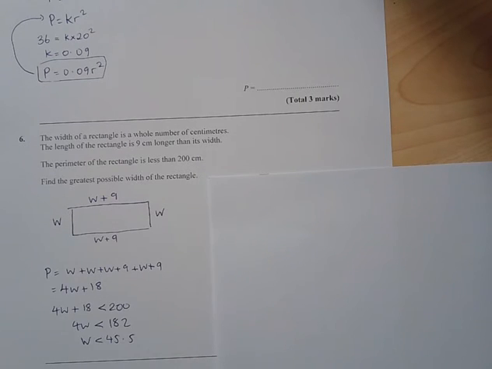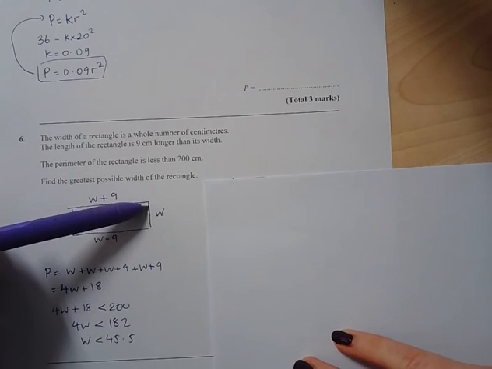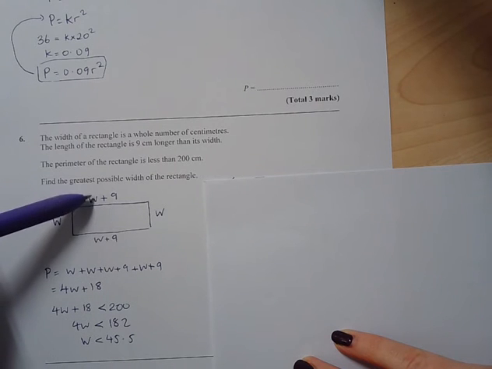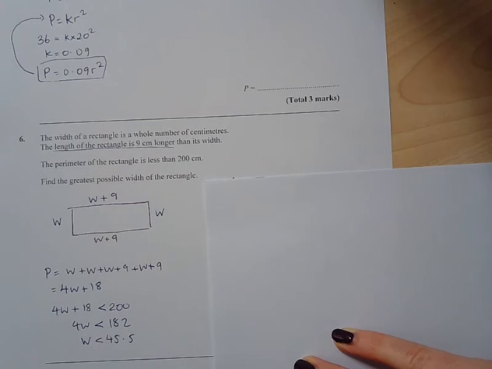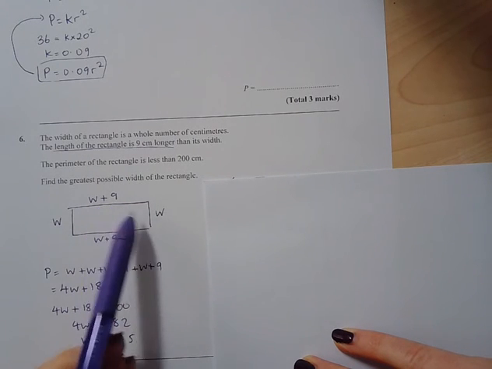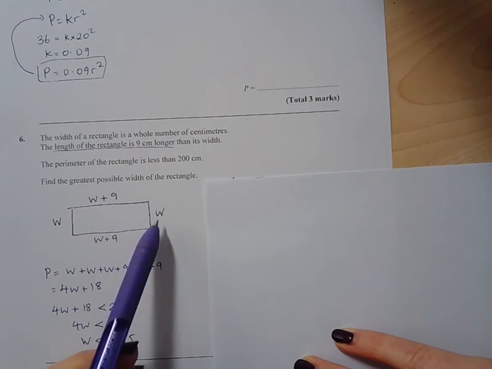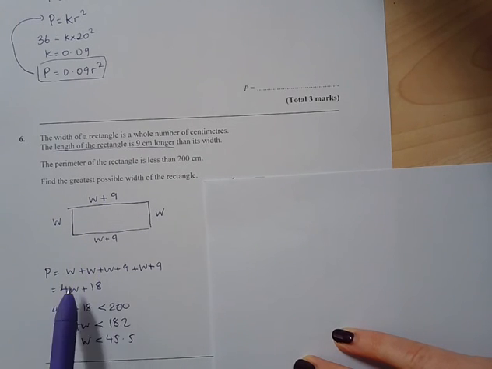For this one here, I started off by drawing a little diagram over here. And I labelled the width of it as W and the length of it as W plus 9, because it says the length of the rectangle is 9 centimetres longer. So then an expression for the perimeter is W plus W plus 9, plus W, plus W plus 9. And that gives me 4W plus 18 in total.